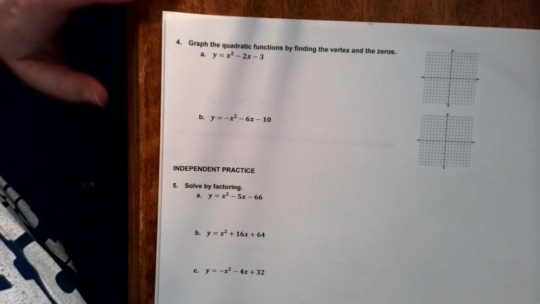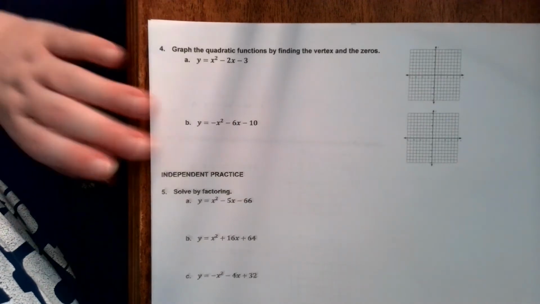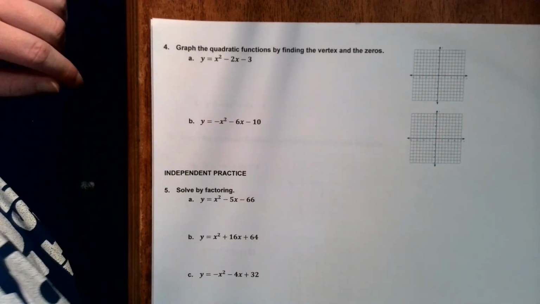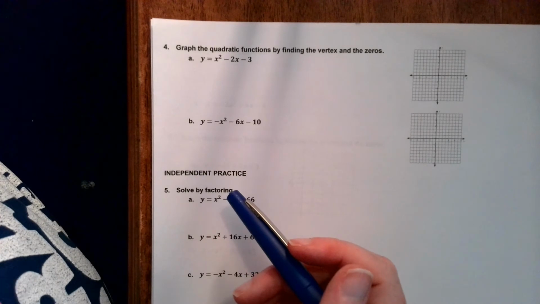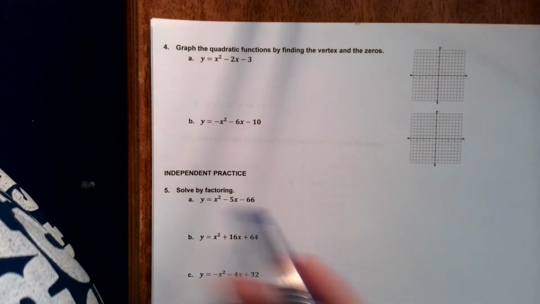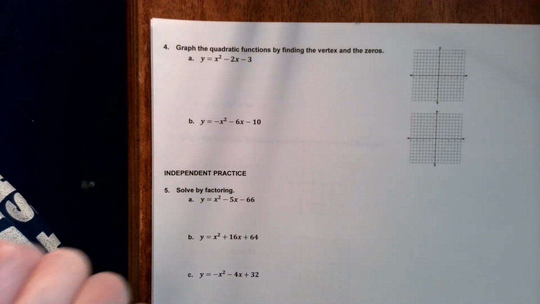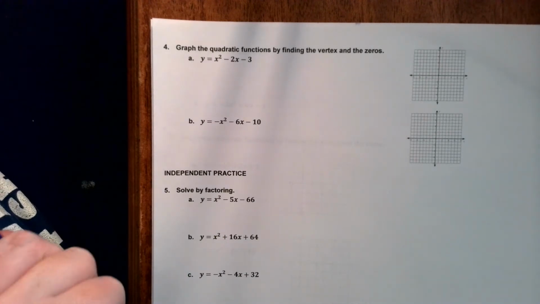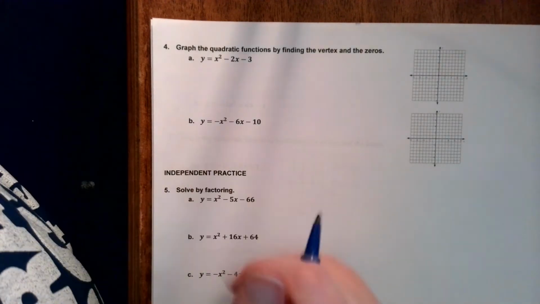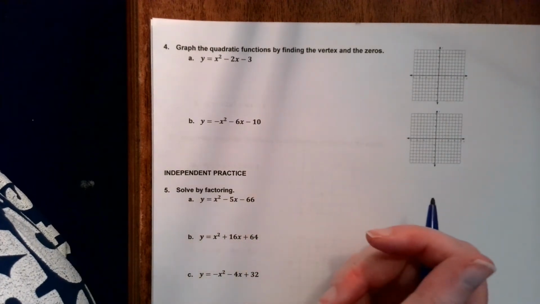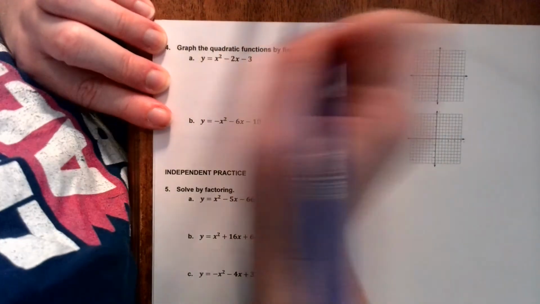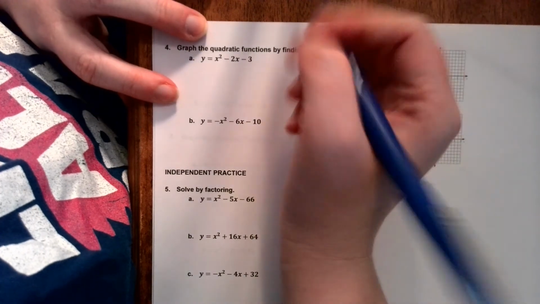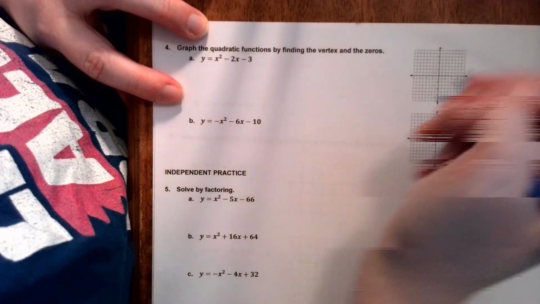Alright, so number 4, graph the quadratic functions by finding the vertex and the zeros. Okay, so in order to graph these, we have to do everything we just did. We have to find the axis of symmetry, the vertex, and the zeros, or the x-intercepts. And then we should be able to graph it. So let's look at that. So let's do the axis of symmetry first.